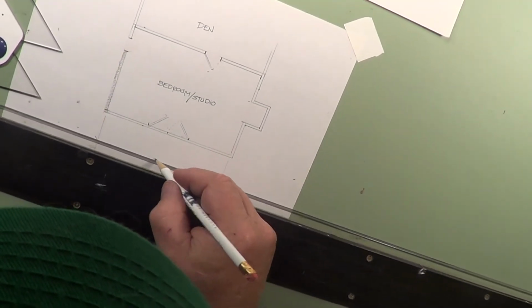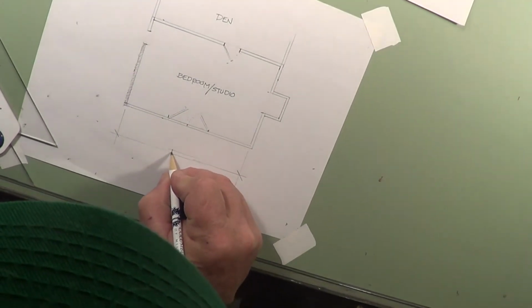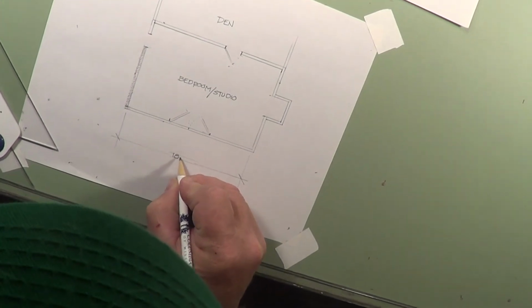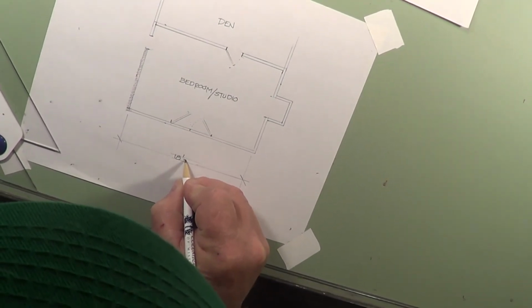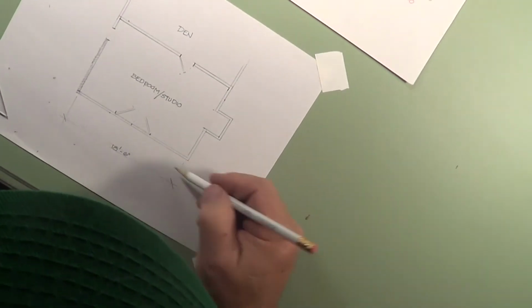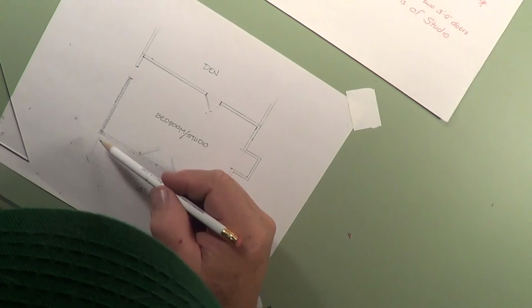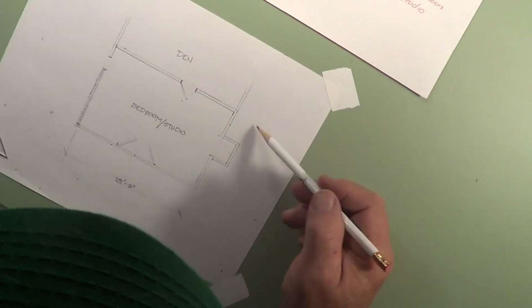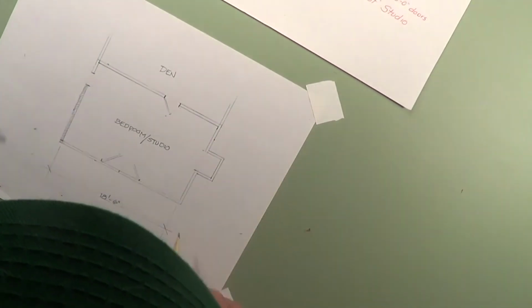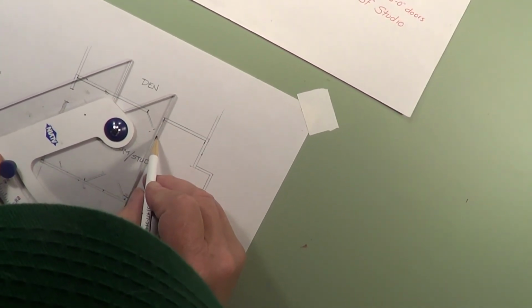Give yourself a couple of location lines and then say, okay, I want you to know, whoever is looking at this drawing, that this is 18 feet 6 inches. And you do that all the way around for all of the exterior dimensions of the wall. On the interior, you would do things like locate a line here.